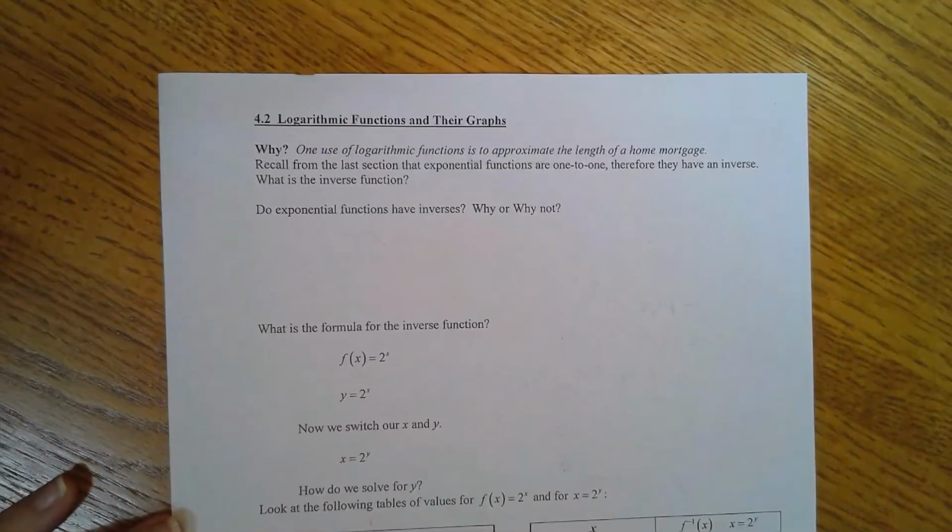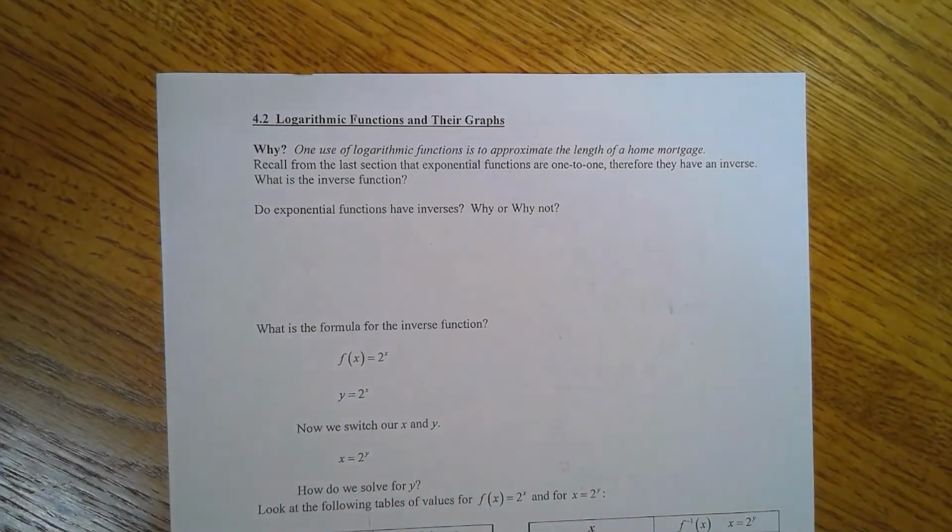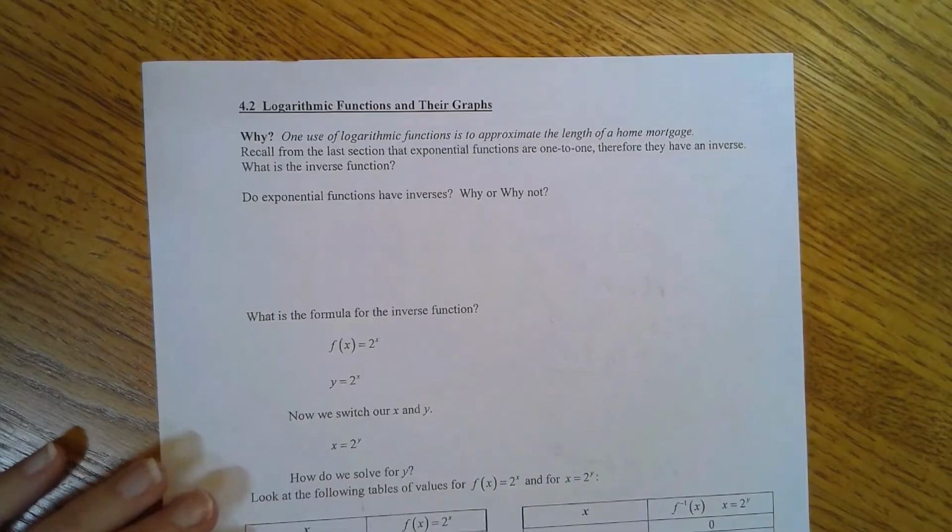So let's go ahead and move on to 4.2. 4.2 is over logarithmic functions and their graphs. Now, first of all, we need to know, what do we mean by a logarithmic? That's a new word that we might not have heard before.